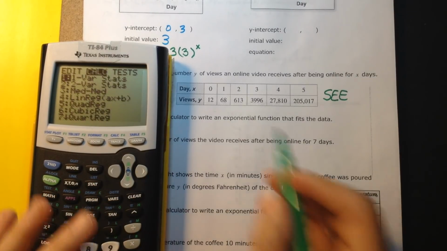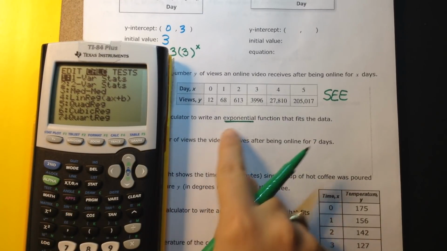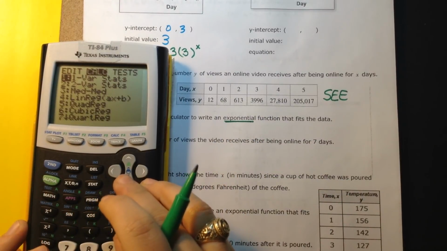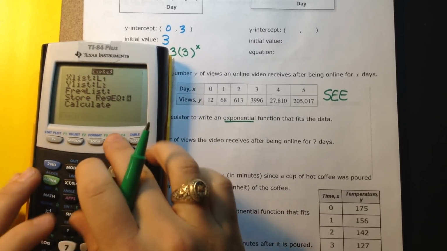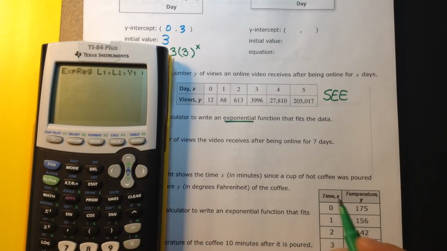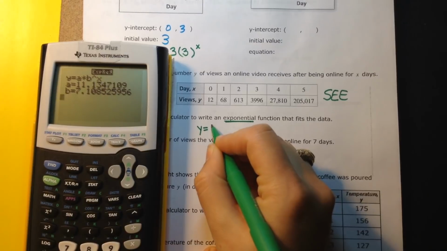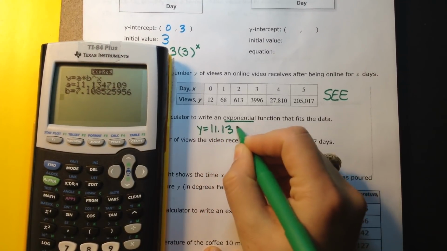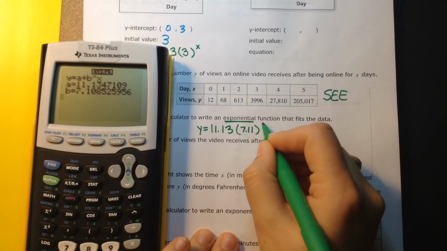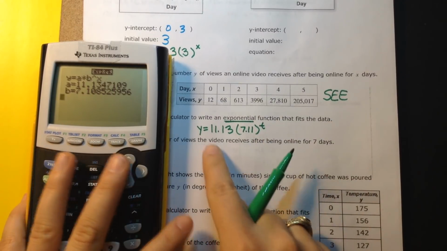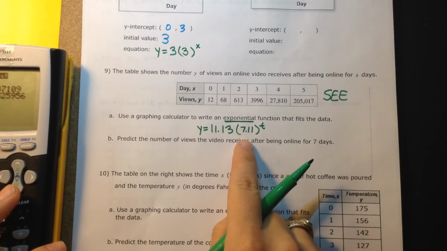We calculate. Now this is an exponential function. It's going to tell you what kind of function it is when we do multiple functions at a time, so make sure you're looking for that keyword. We choose option 0. Make sure it says exponential at the top, and we alpha trace enter. This would tell me that my video is growing at a function that can be represented by 11.13 times 7.11, rounding to the nearest hundredth, to the t power. That is describing the growth of this video, or how this video is going viral.